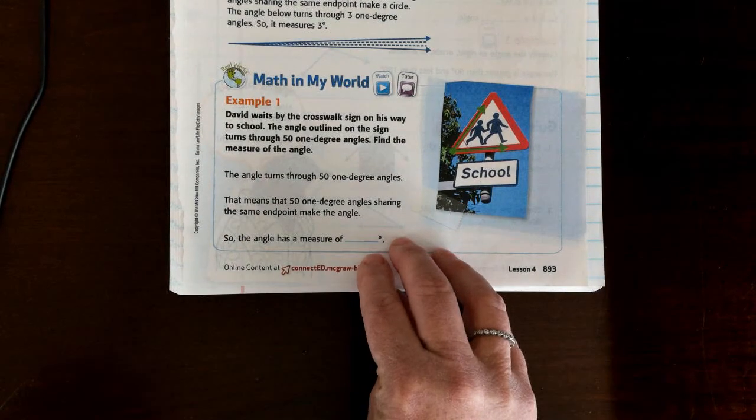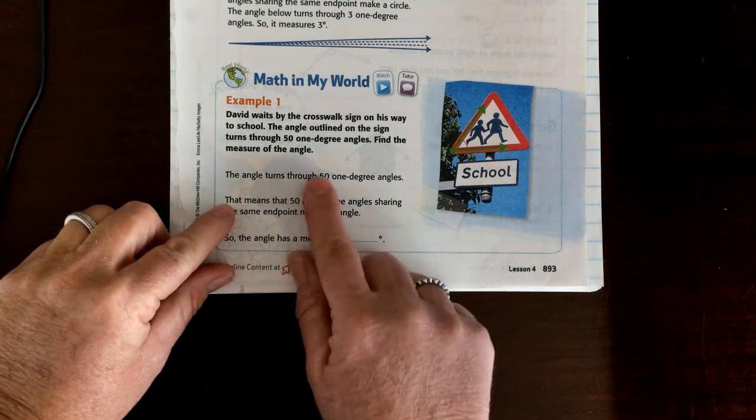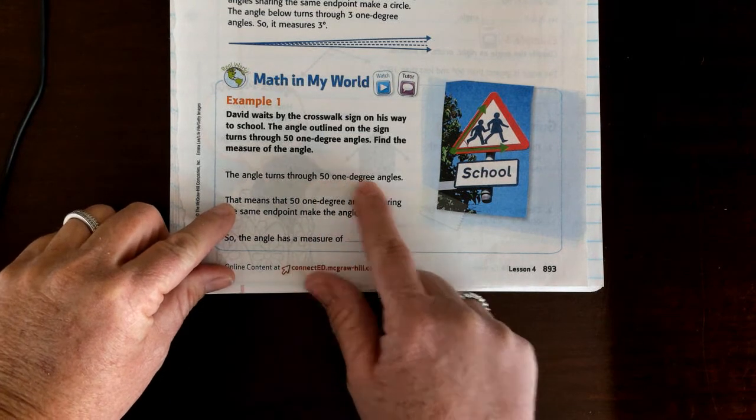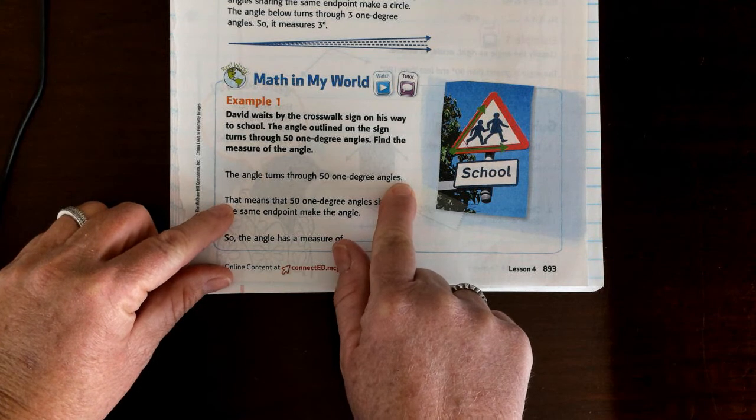So let's look at this right here. Example 1. David waits by the crosswalk sign on his way to school. The angle outlined on the sign turns through 50 1-degree angles. Find the measure of the angle. Okay, so the angle turns through 50 1-degree angles.